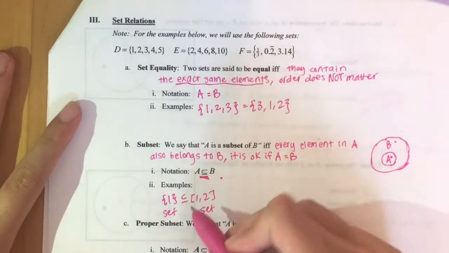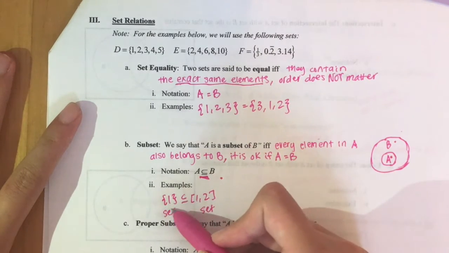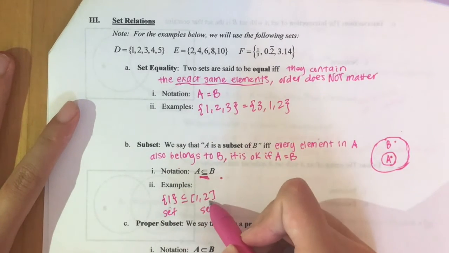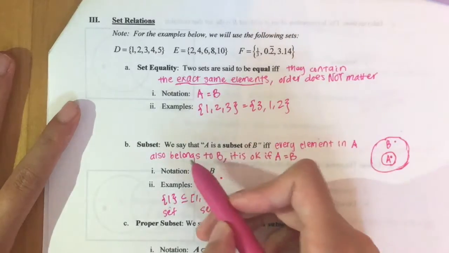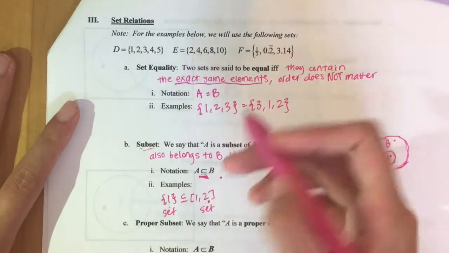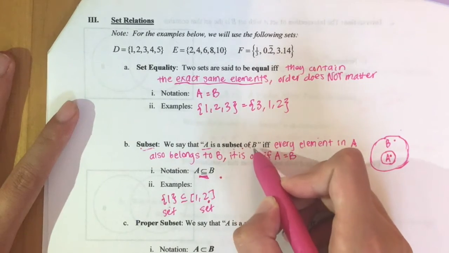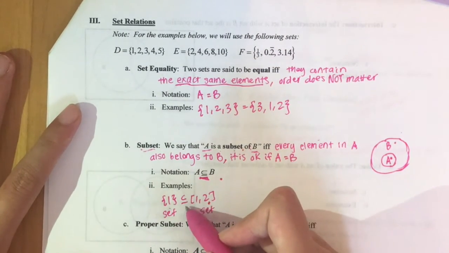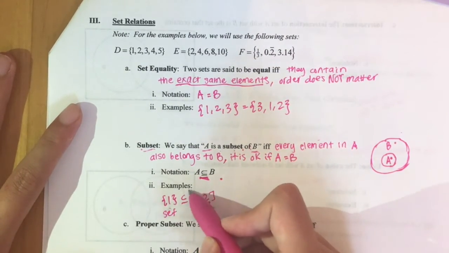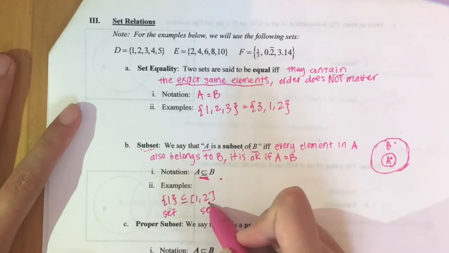If you look at this example right here, this is a set, and that is also a set, because when we're talking about subsets, we're saying that set A is a subset of set B. In order for you to use this symbol, first of all, both of these have to be sets.